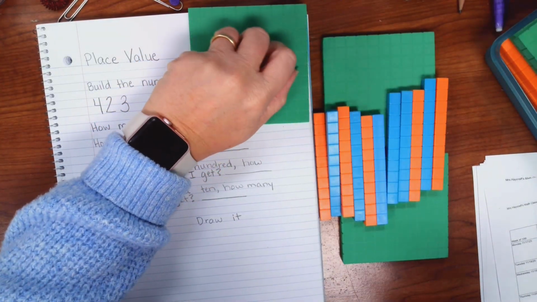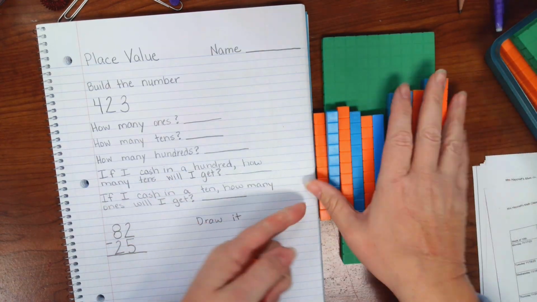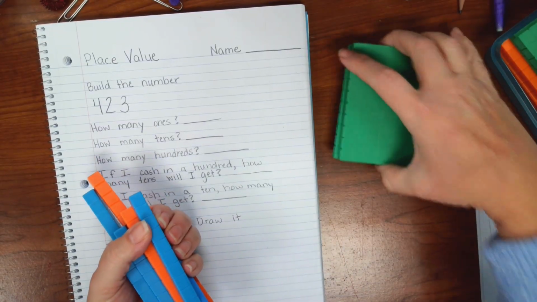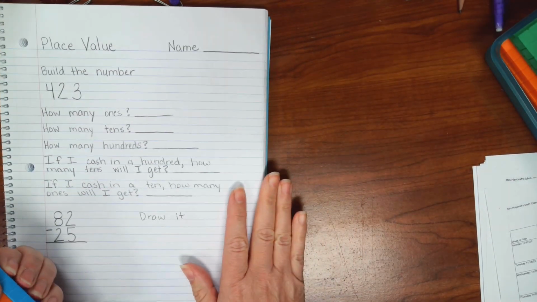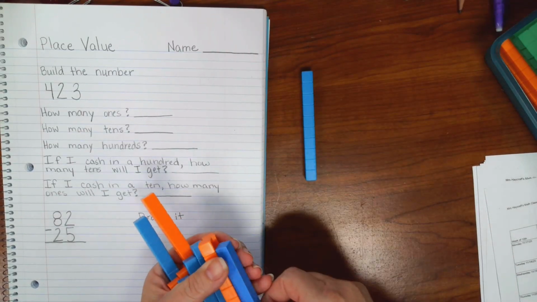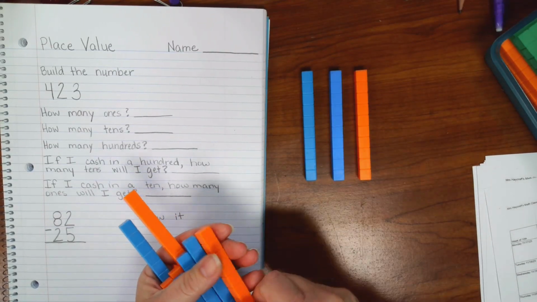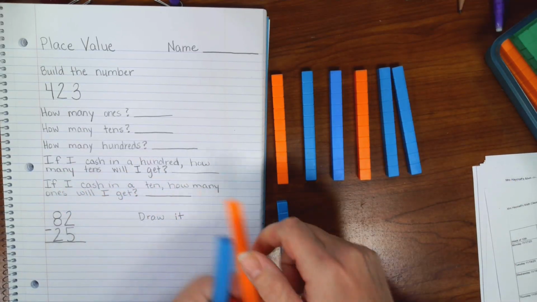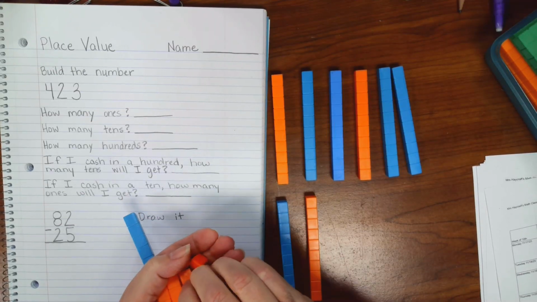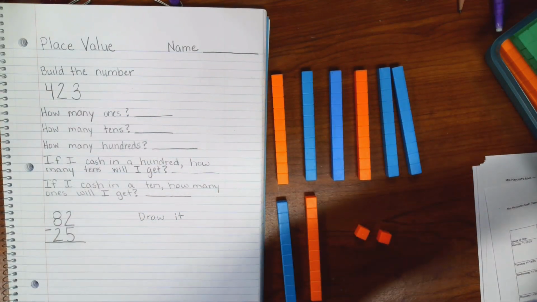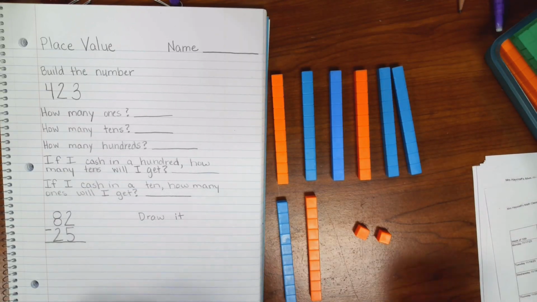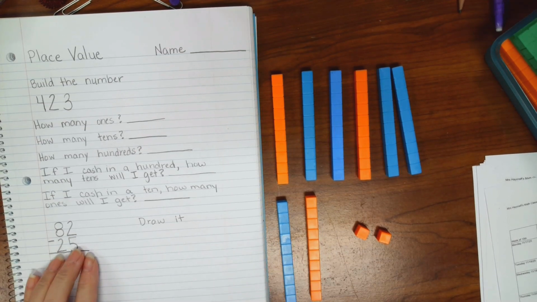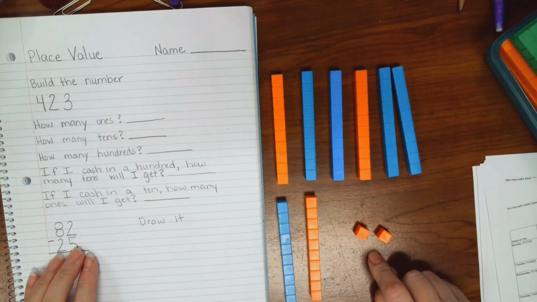So I'm not going to need any of my hundreds on this, but I am going to need my 10s. I'll put my hundreds up, and I'm going to have 82, so 10, 20, 30, 40, 50, 60, 70, 80, and then 82. Alright, I'm going to put my others up because I don't want to get them mixed up. So I've got 82. That's what you should have. And now I've got to take away 5 1s. Can I take away 5 1s?